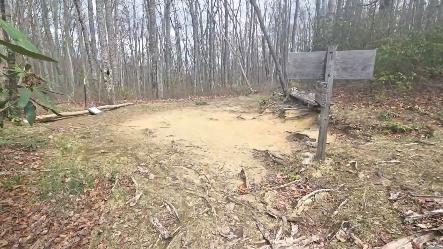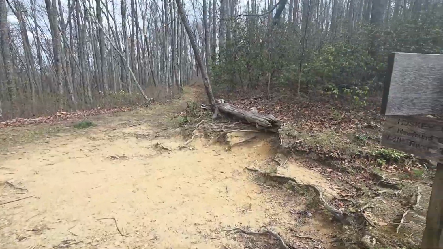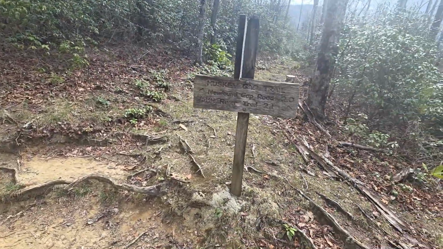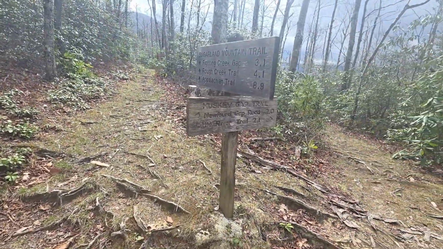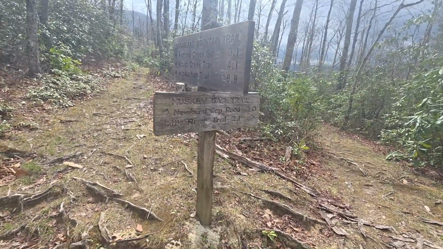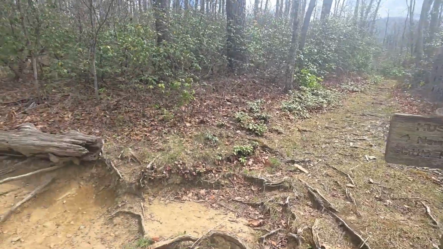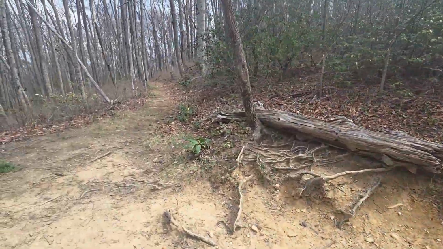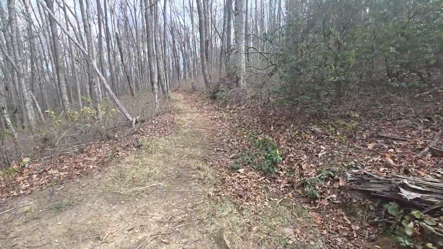And just like that, I am back at the Huskey Gap Sugarland Mountain Trail. So I've got 2 miles back to the road. Let's get on it. Let's finish this up before it starts raining.